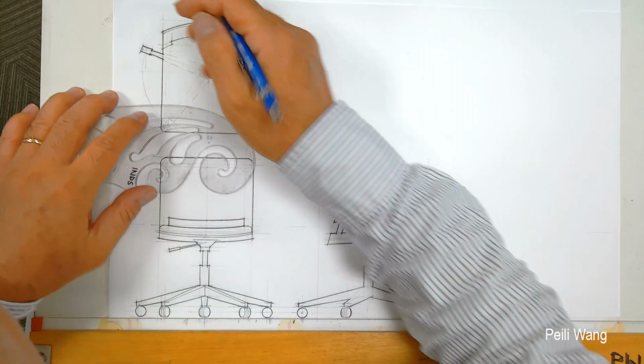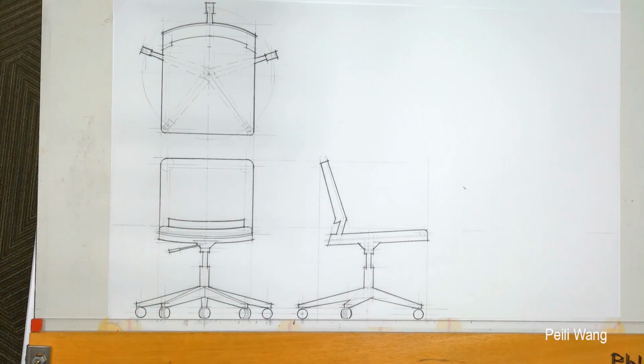And also add a little bit more detail for the leg.